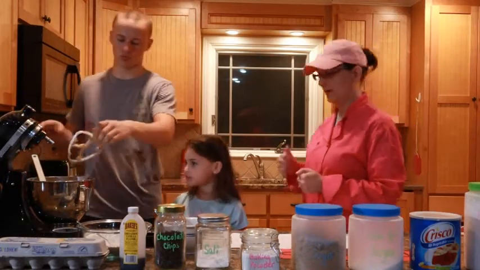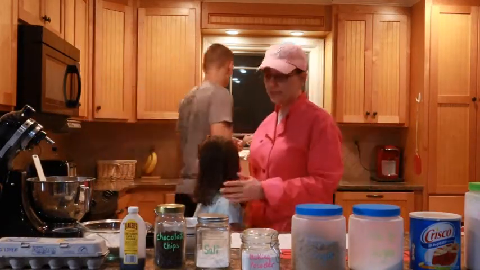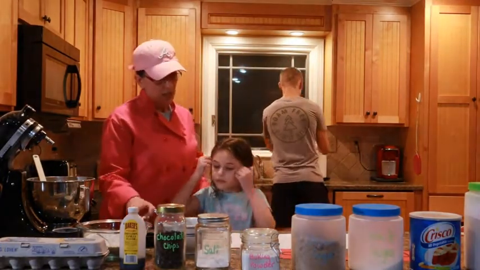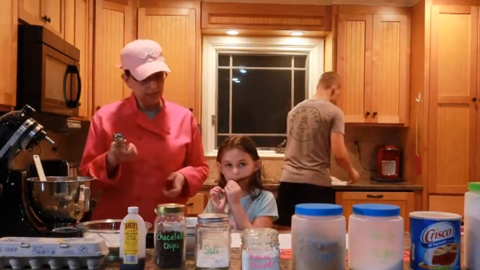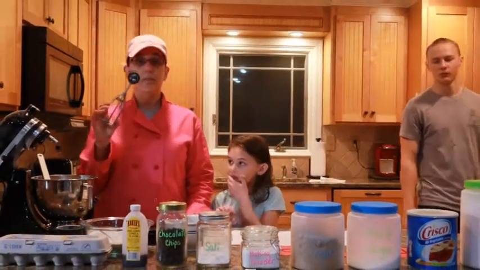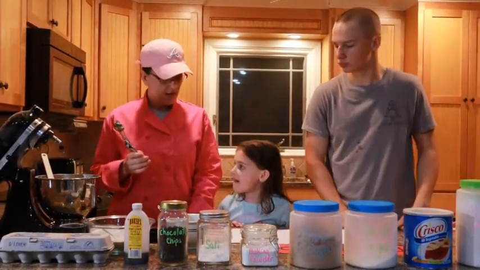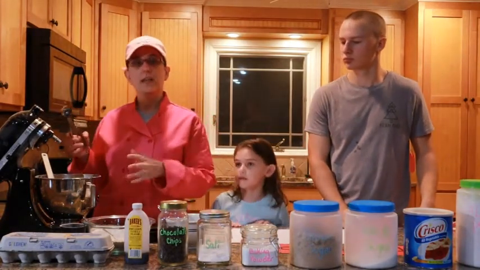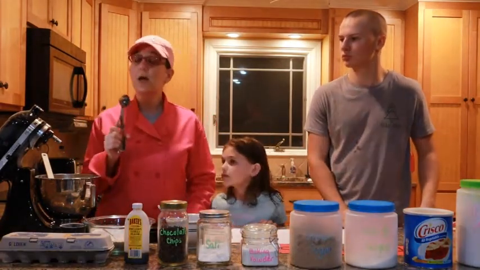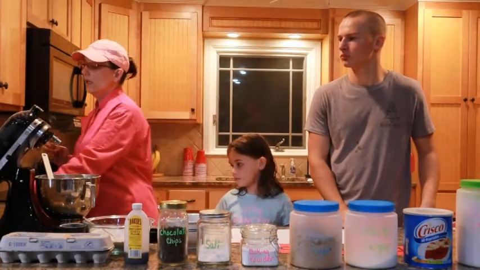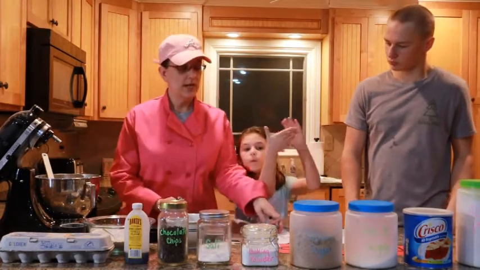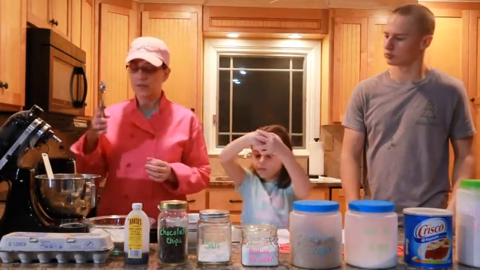You can put that in the sink if you want to. All right, so at this point in the recipe, I'm going to change spots with you, Eli. In order to get a really round cookie, my secret is a melon ball scooper. It's easy to use, it's quick, and you don't have to get your hands dirty. But if you do not have a melon ball scooper, you can certainly use your hands to make a dough ball. But it's much easier with the melon ball scooper.